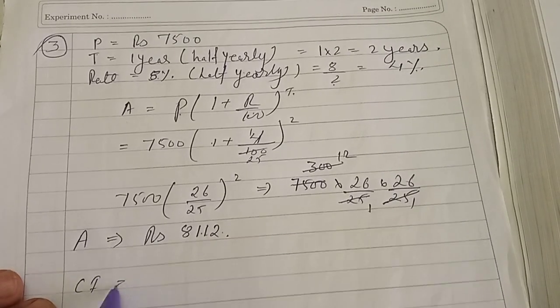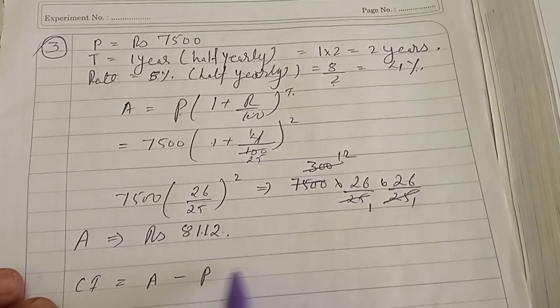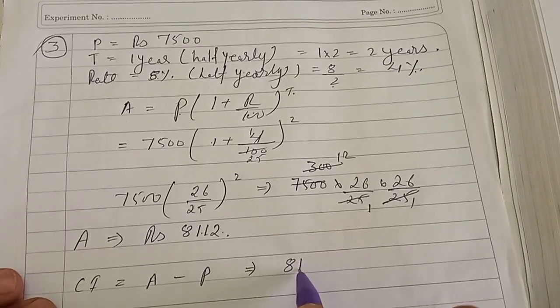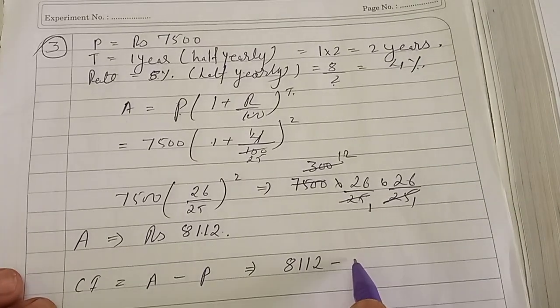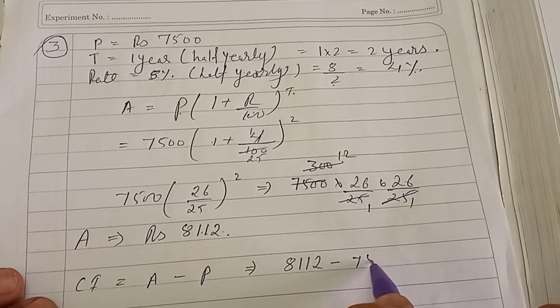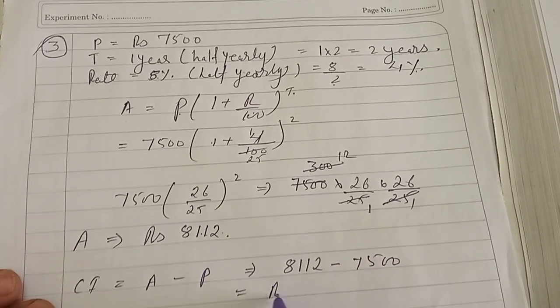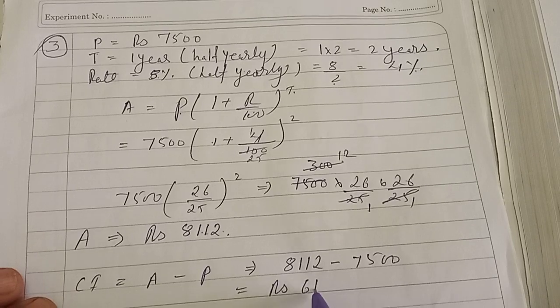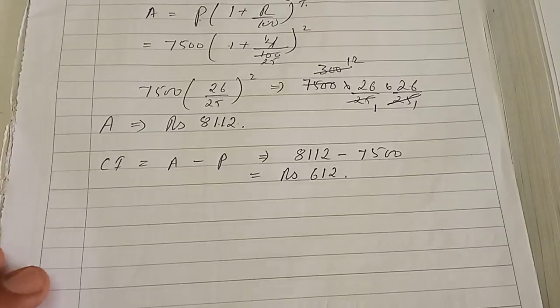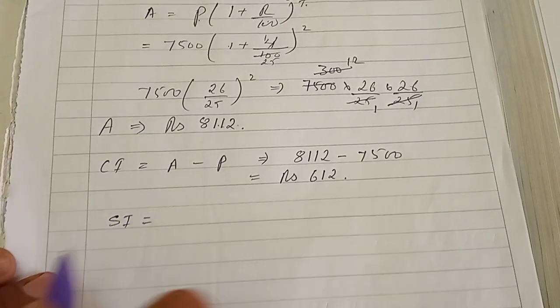We have to find compound interest. Its formula is amount minus principal. What is the amount? 8,112 minus principal is rupees 7,500. You subtract it, you will get 612.